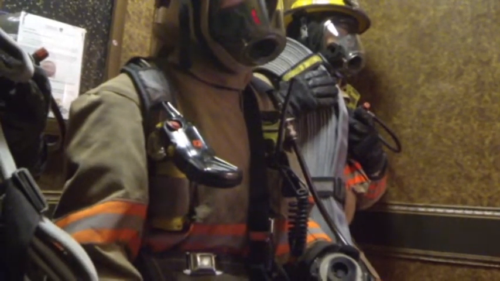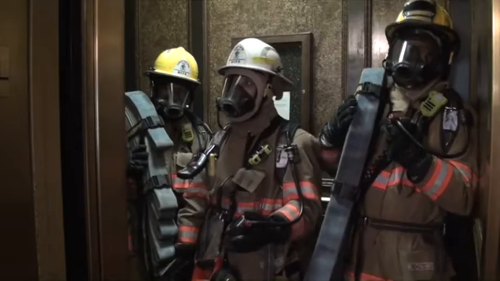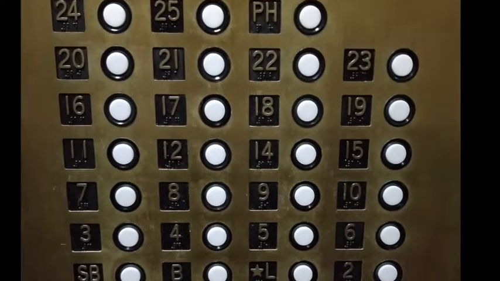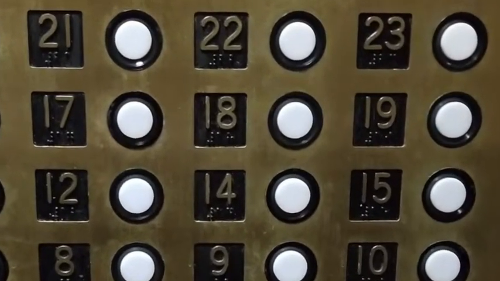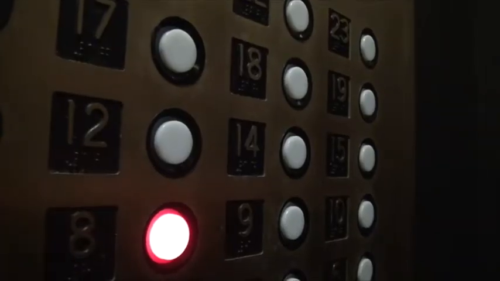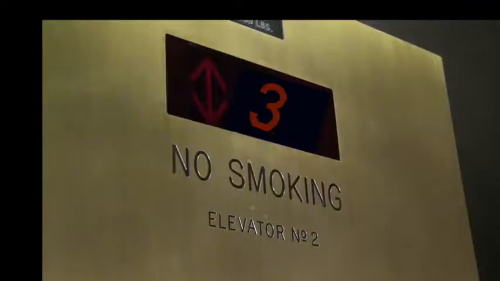Remember, firefighters must be wearing full PPE and have their SCBA turned on with regulator in hand. Let's say the fire is on the 18th floor. We are going to exit on the 16th floor. We will select the 8th floor as our midpoint stop to confirm that we have control over the elevator.